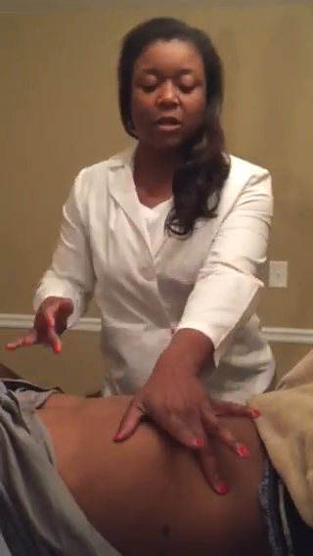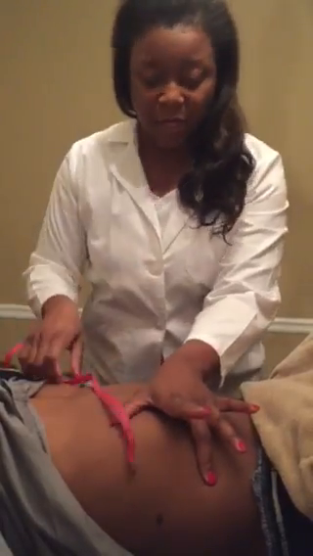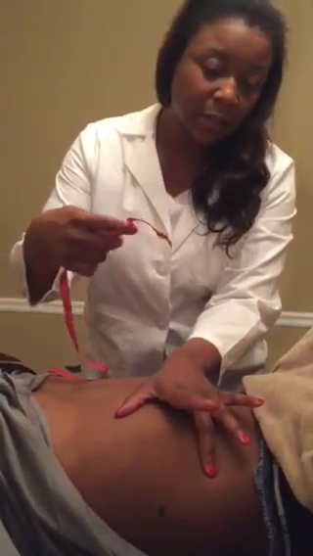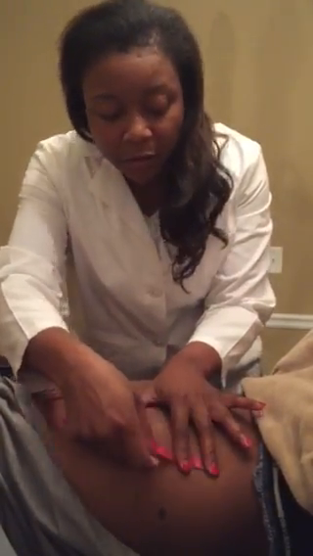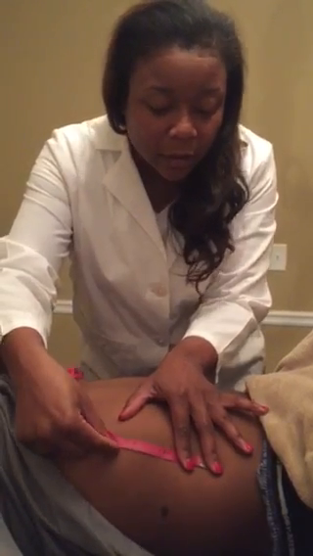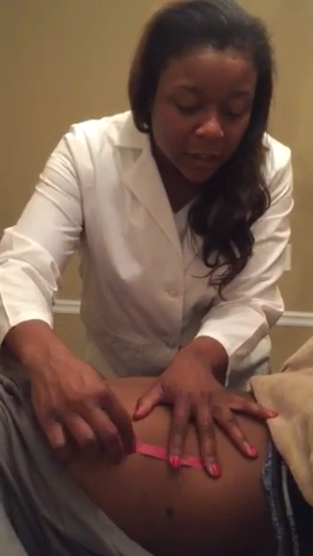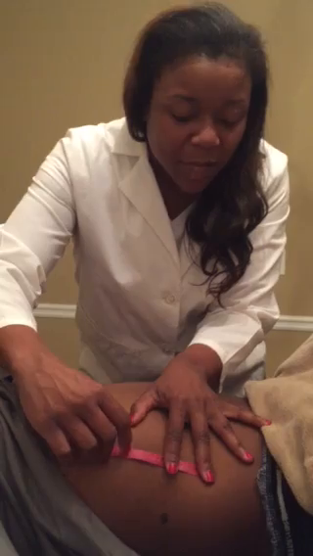So right about here, I'm going to measure this just to make sure it's a normal size liver, right here, and that it is. It's at about a 10.5, which is a normal size liver for an adult male.